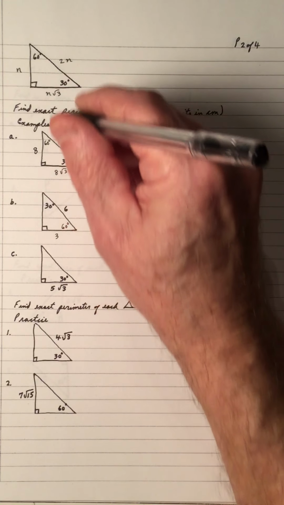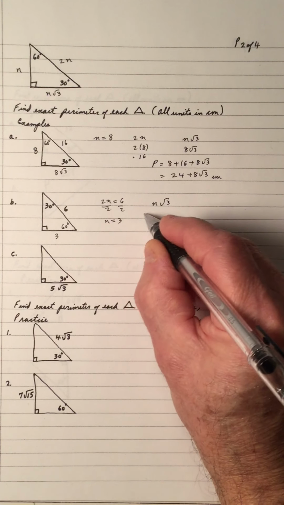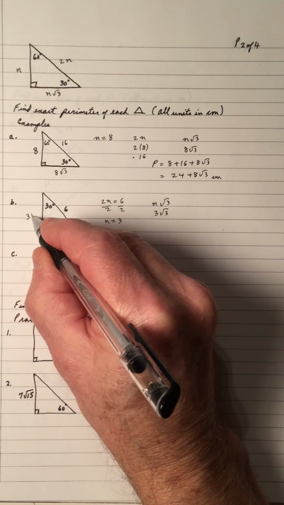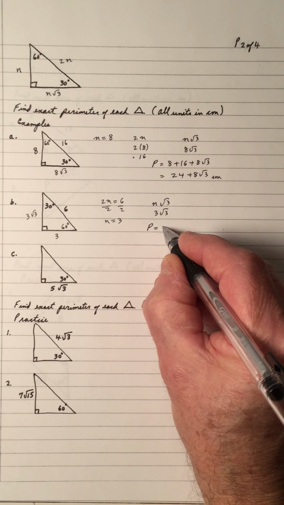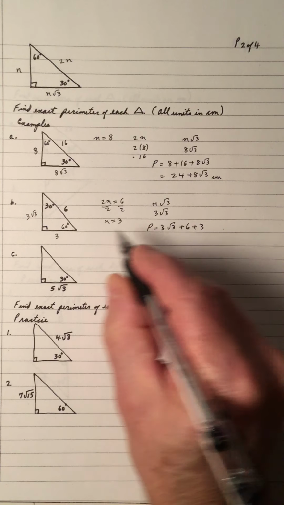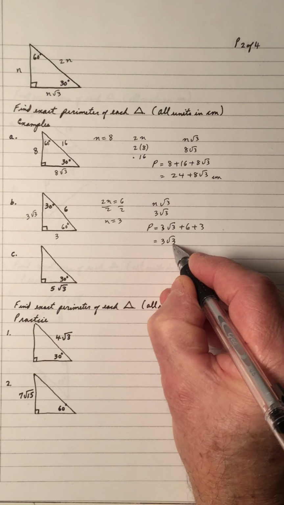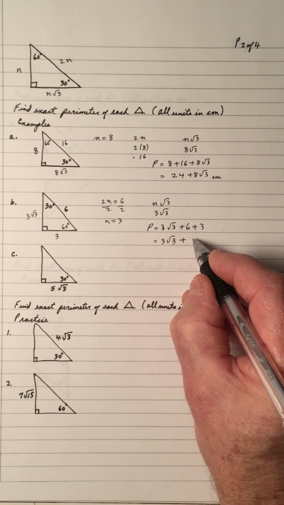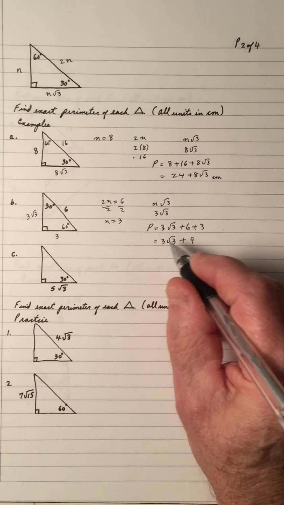And opposite to 60 is n root 3. So let's find n root 3. n is 3, so it's 3 root 3. So that means opposite 60 is 3 root 3. We found all the sides, so the perimeter is 3 root 3, add on 6, add on 3. Perimeter is go around and add all these up. So 3 root 3 is the only radical. You can't add anything to the 3 root 3, only a root 3. And that's a 9. So 3 root 3 plus 9, or you could have 9 plus 3 root 3.